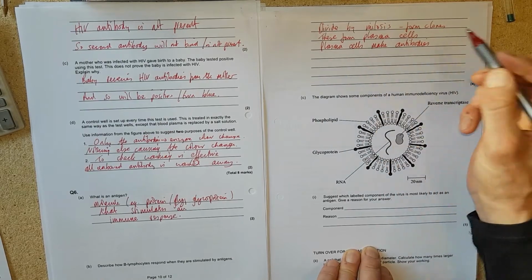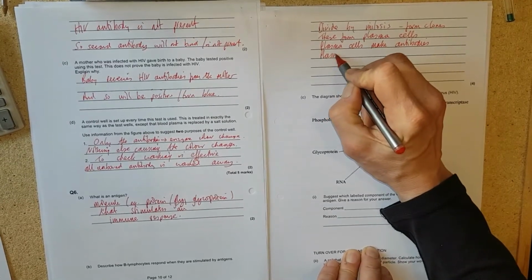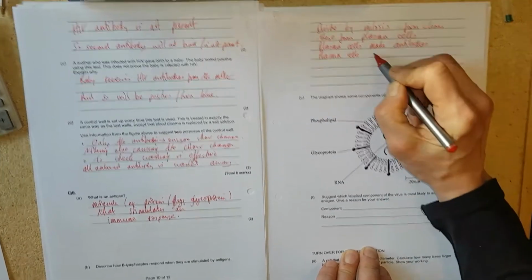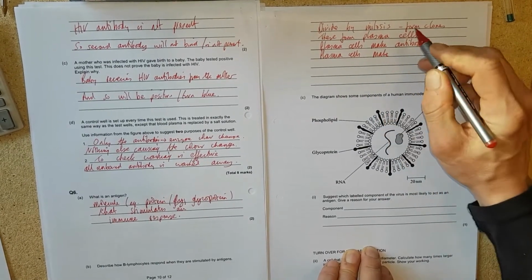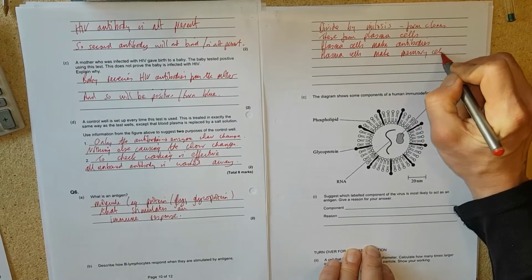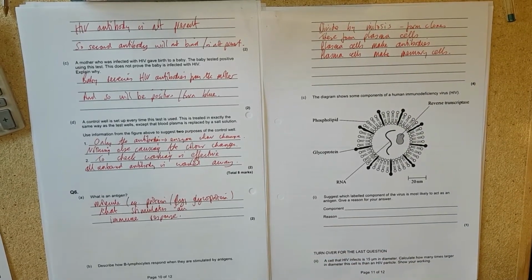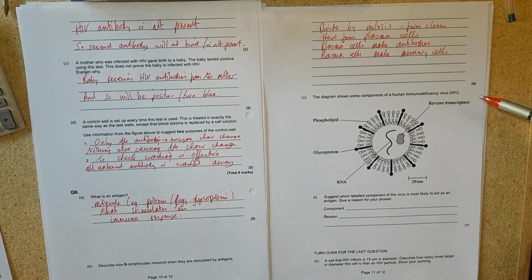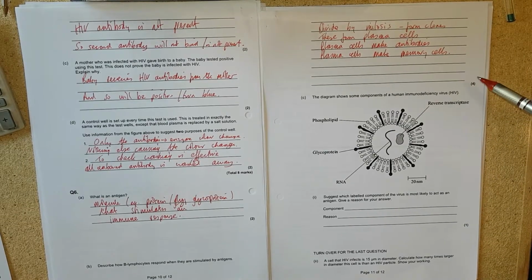And plasma cells make memory cells. So no other options there, 4 things for 4 marks.